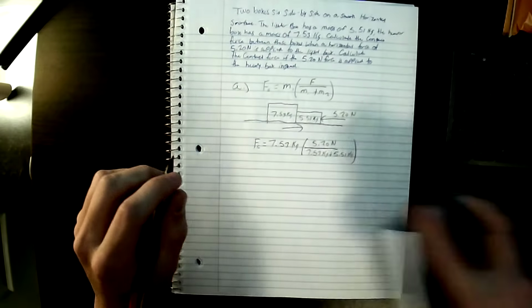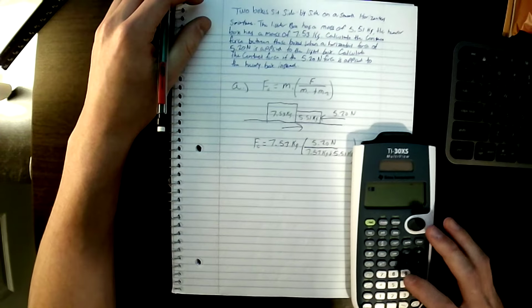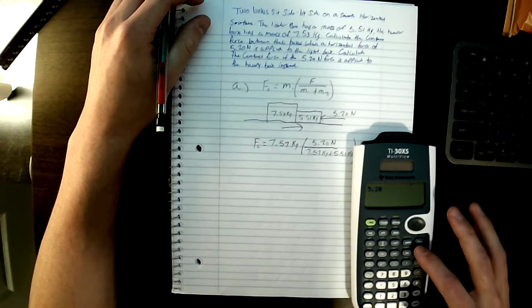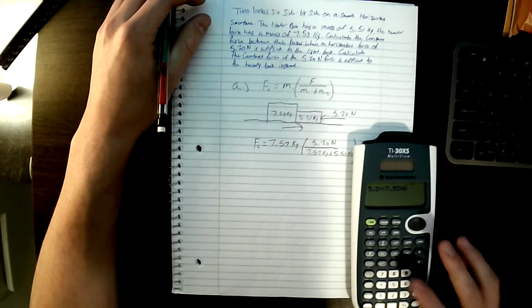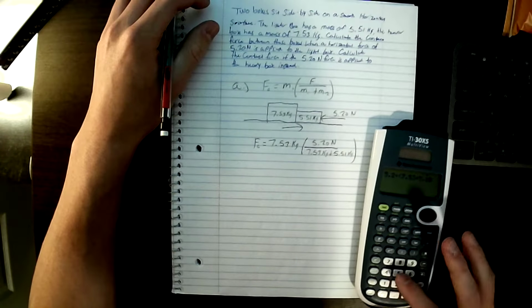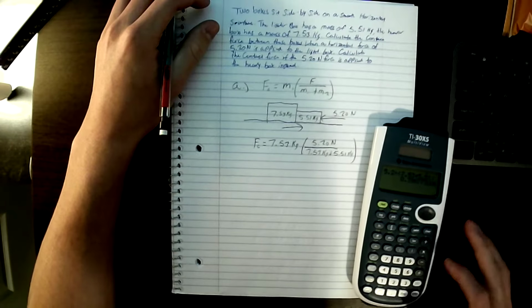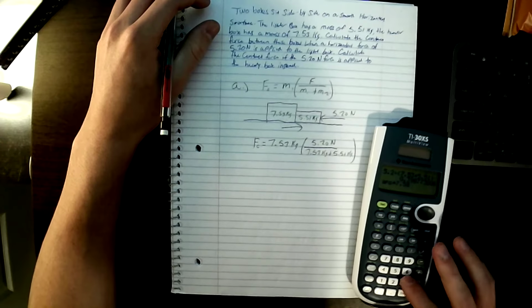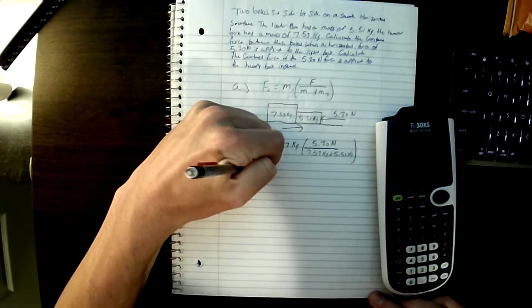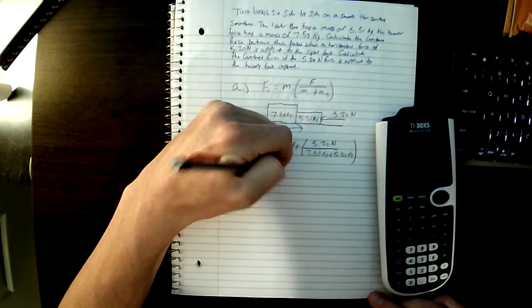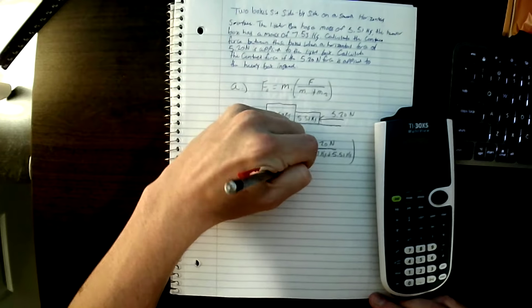And then once we do that, we can go ahead and plug it into our calculator. So 5.2 divided by 7.53 plus 5.51, and then we're multiplying that by 7.53, and we get 3.00 newtons for our first contact force. So 3.00.